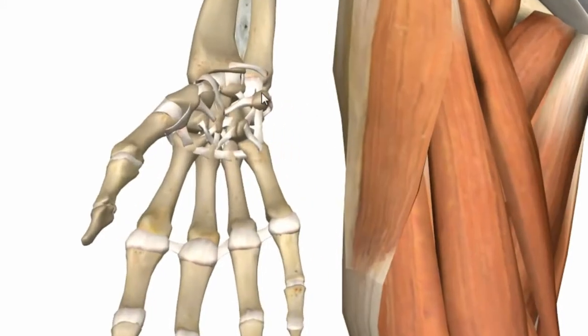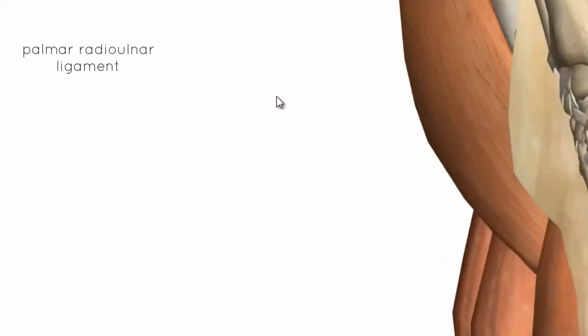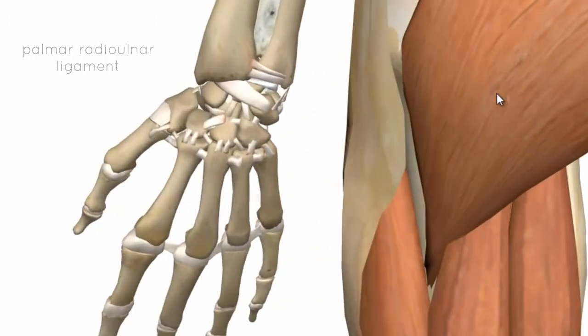So at the distal end of the radius and ulna, you've got this ligament connecting the bones on the palmar surface. So this ligament here is the palmar radio-ulnar ligament. And if I just rotate the model round and we look at the dorsal surface, you've got the dorsal radio-ulnar ligament.